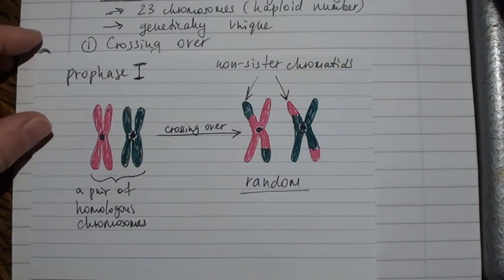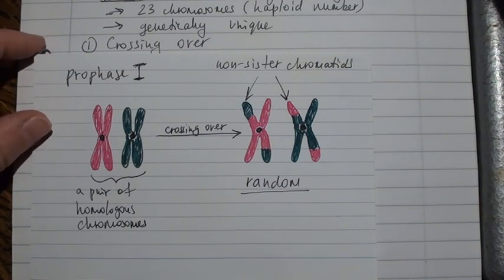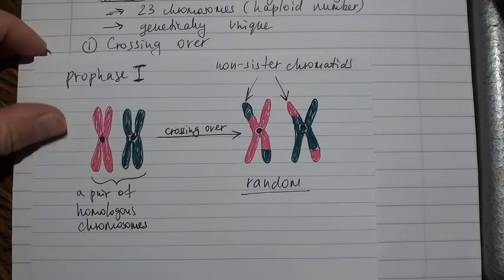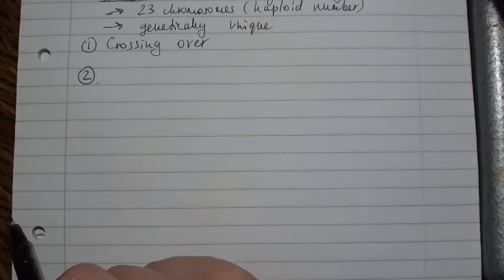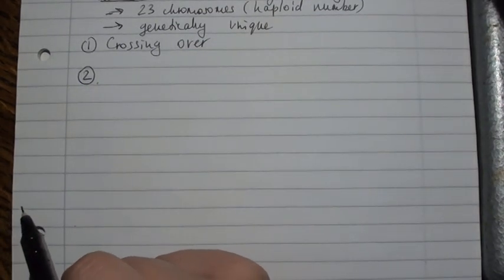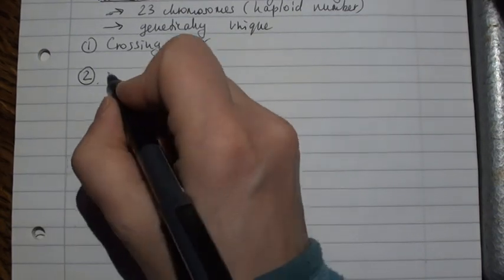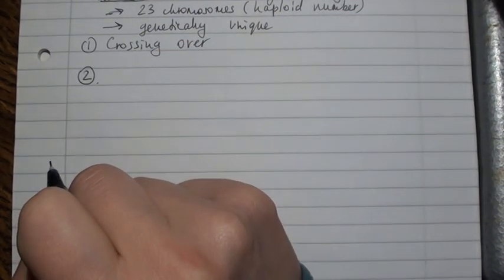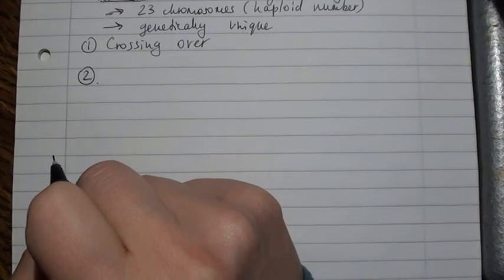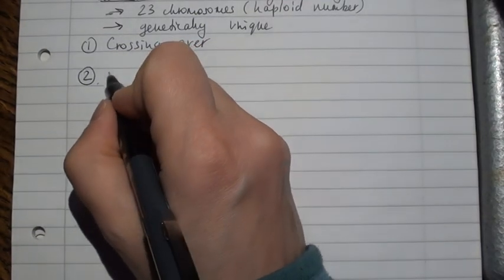Okay, so welcome back. I hope you managed to write down your little description of crossing over. So now it's time to move on to the second process, which contributes to genetic variation. The second process is called independent assortment of homologous chromosomes. I know it's a bit of a mouthful, isn't it? But I'm going to write it down for you.